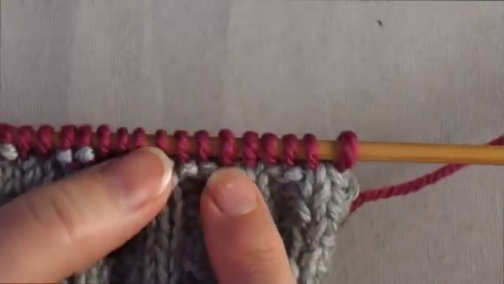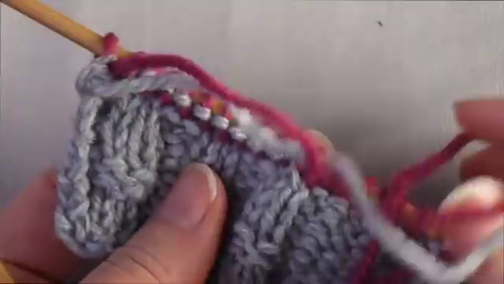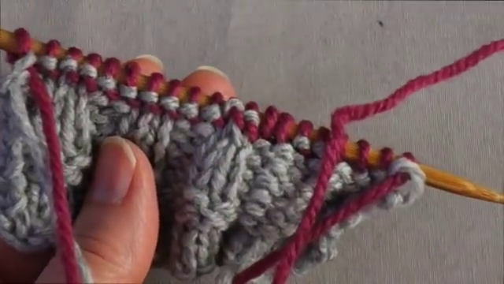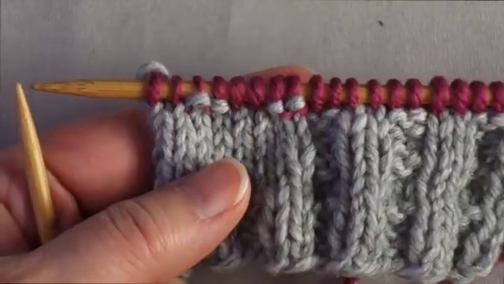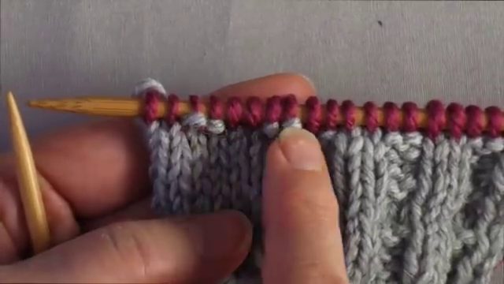Now that happened over here too, it's just that all of the purl bumps were on the back side of the fabric. So that's why this color change situation works where this one doesn't. So what do you do in order to not have that happen?